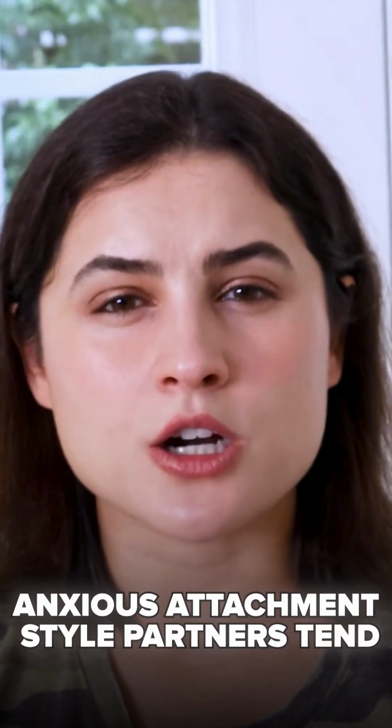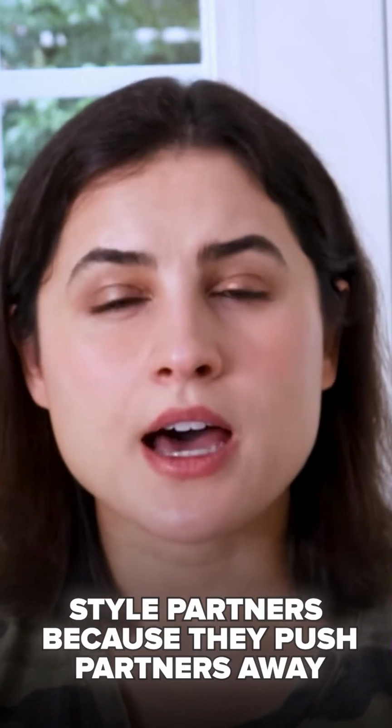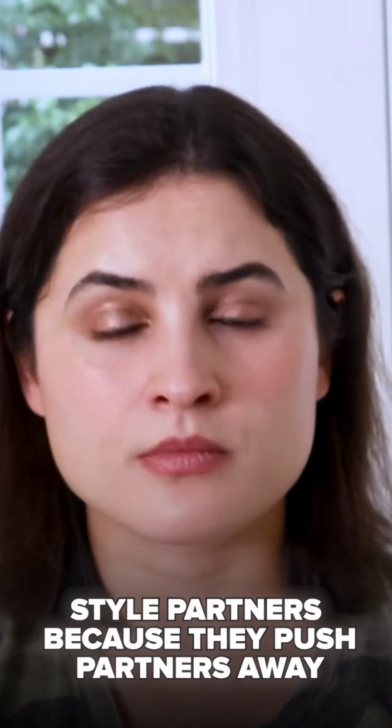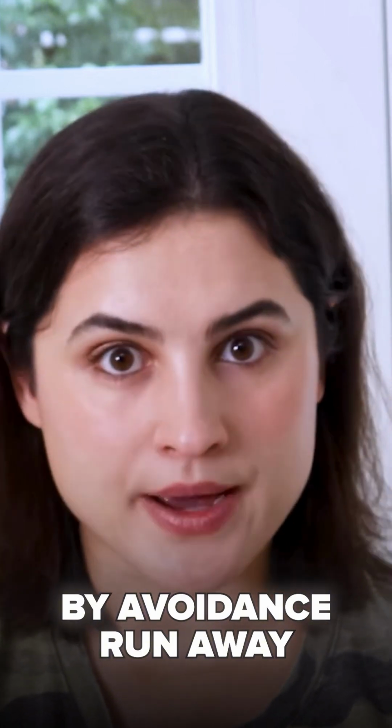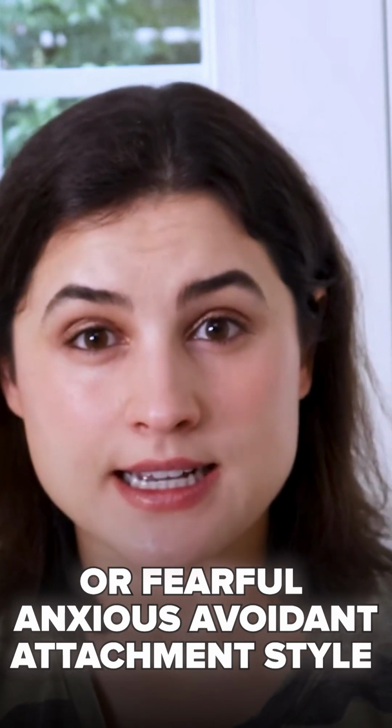Anxious attachment style partners tend to match with avoidant attachment style partners because they push partners away by avoidance, run away by anxious attachment style or fearful anxious avoidant attachment style, and pull by avoidant dynamics, which replay their childhood trauma or dysfunction of unpredictable intimacy. Through controlling their intimacy connection, through distancing strategies that push the other away, they protect themselves from being truly vulnerable and feeling pain.